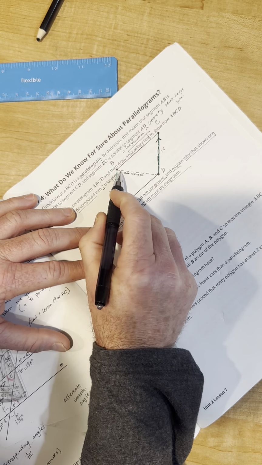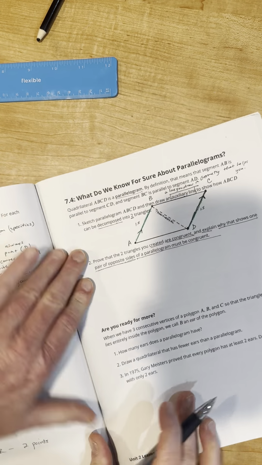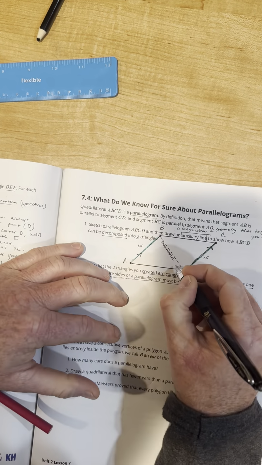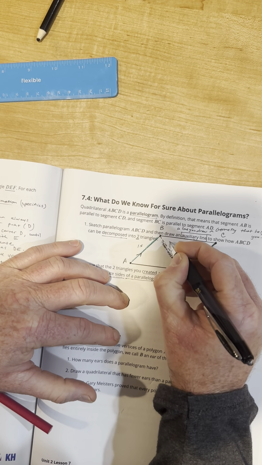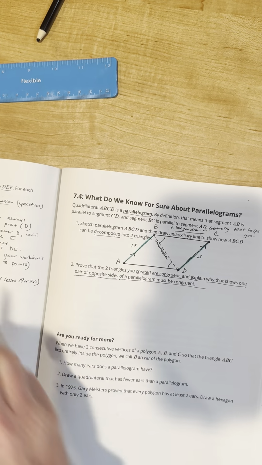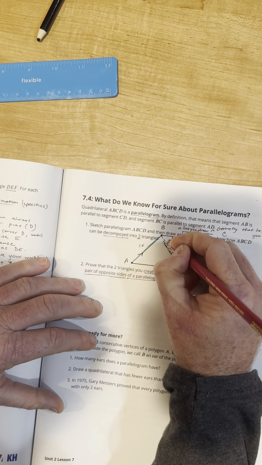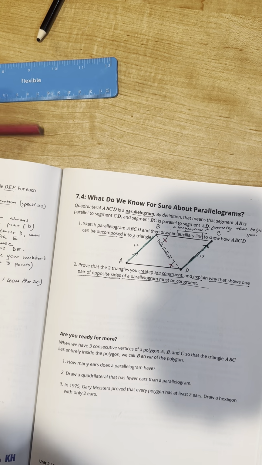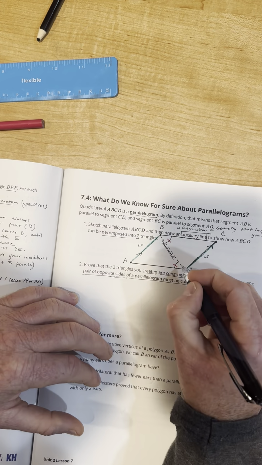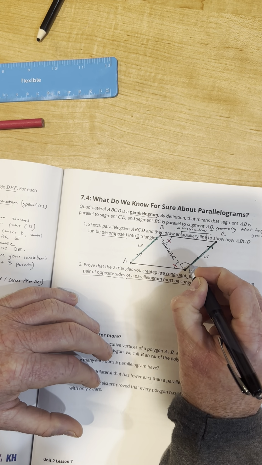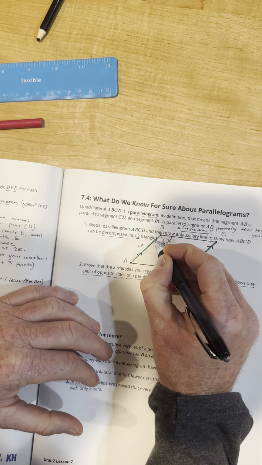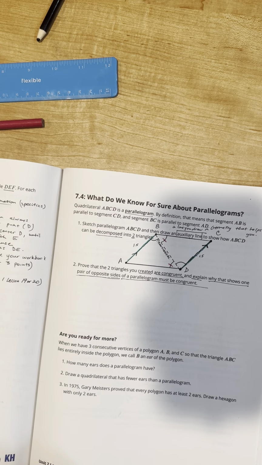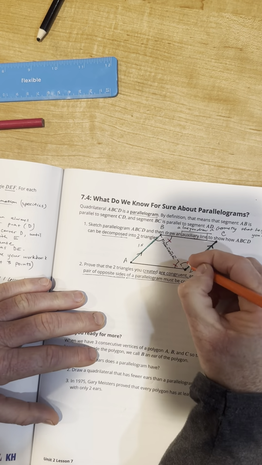So a transversal across parallel lines means that alternate interior angles are congruent, meaning that this one is congruent to this one. So I guess we'll go red and orange today.